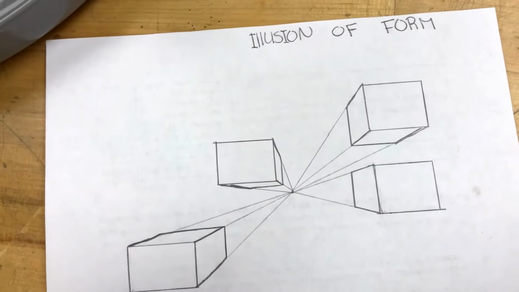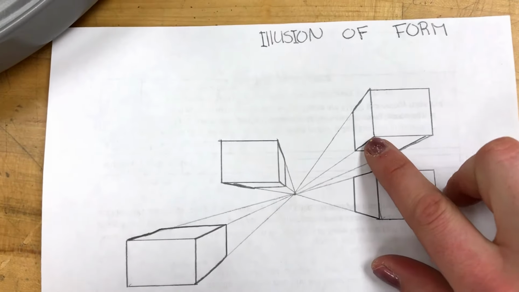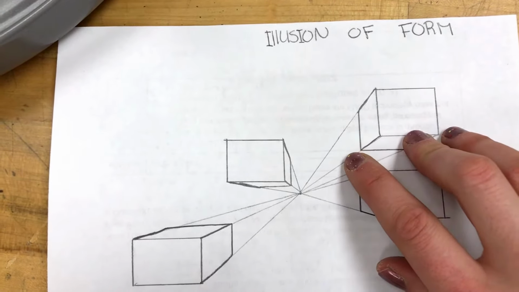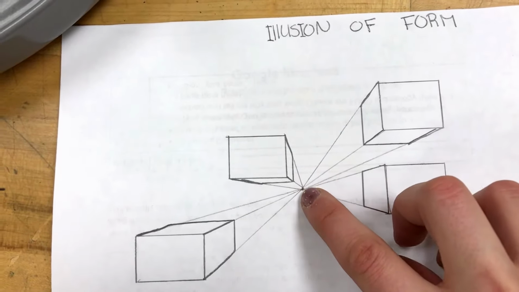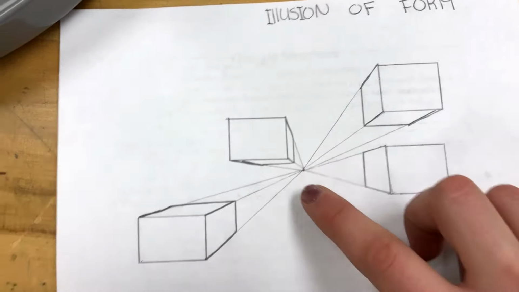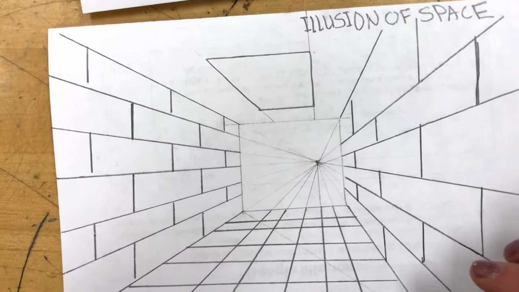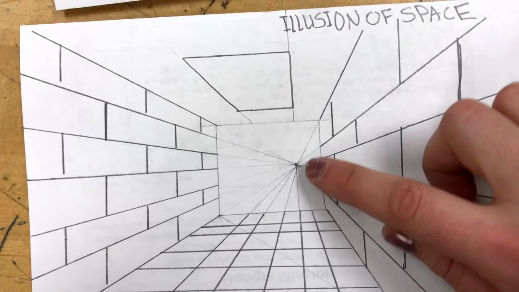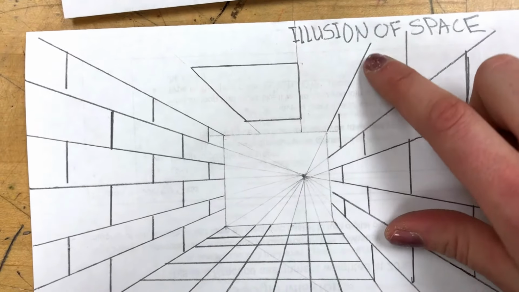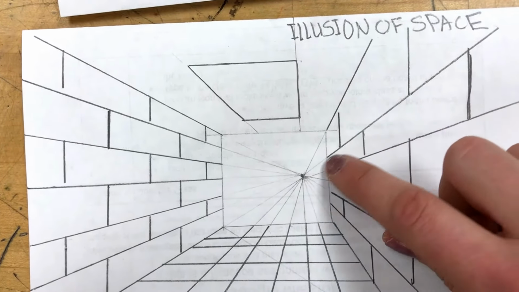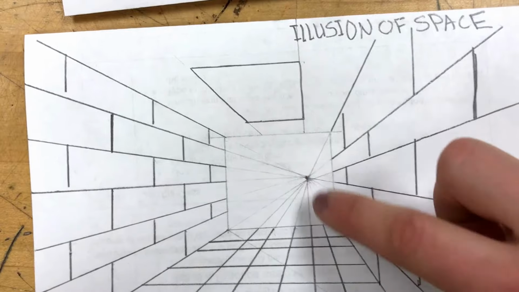In this illusion of form drawing, all of the lines that move backwards and away from us into space are converging lines. They go towards the vanishing point. In this illusion of space, I have kept the extra lines that I would normally erase there, so you can see how they continue towards the vanishing point.